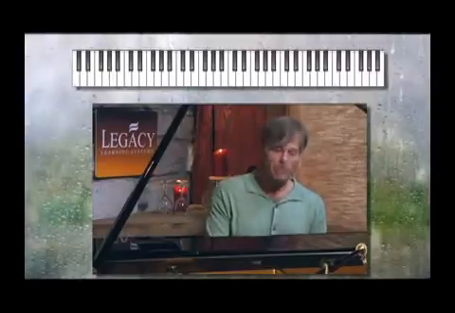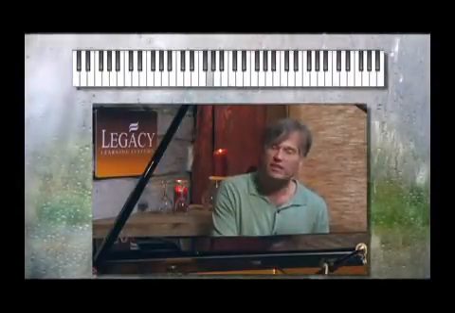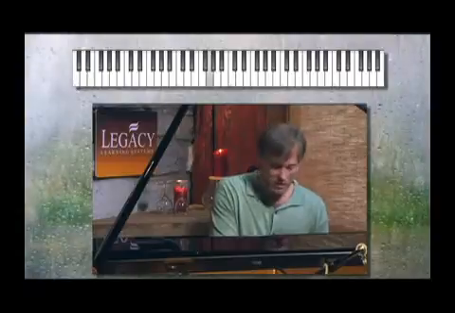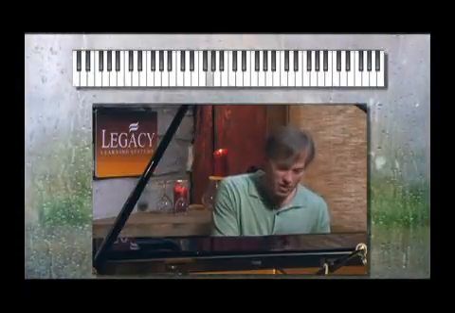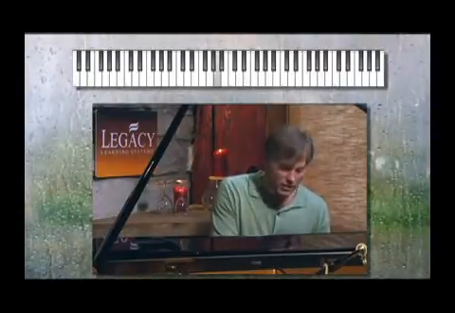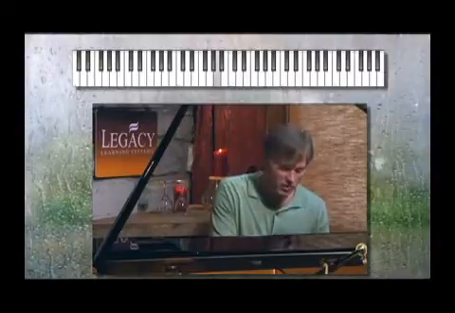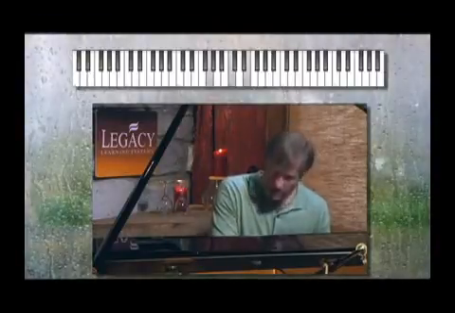Remember to play those back and forth alternating notes as evenly as possible and in time with the pulse we're counting. So drop your right hand now and take a breath, and then we'll add the left hand.